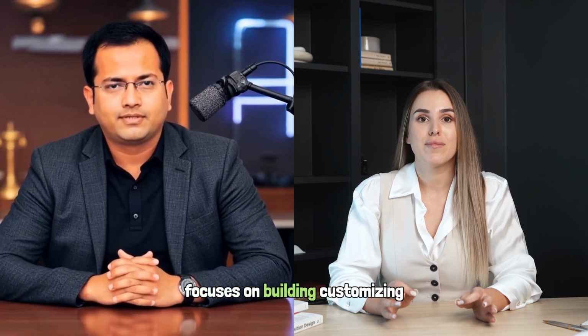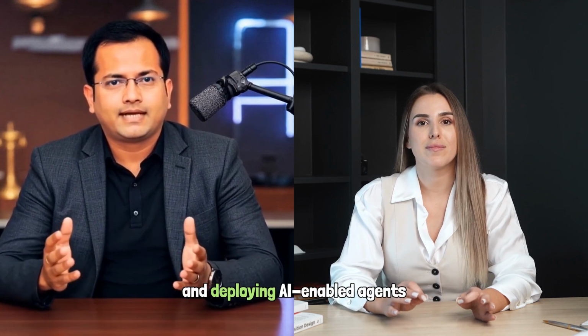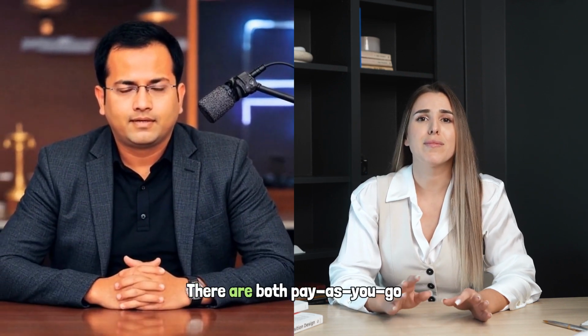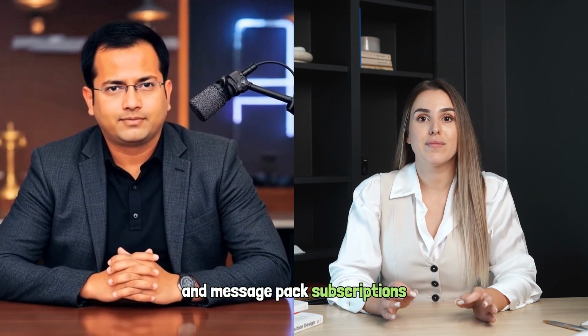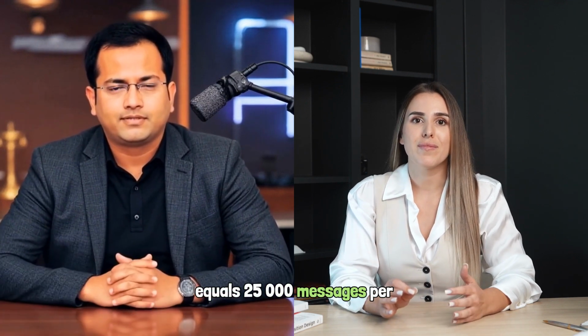Moving on to Microsoft Copilot Studio, it's a whole other beast. Copilot Studio focuses on building, customizing, and deploying AI-enabled agents. There are both pay-as-you-go meters based on messages and message pack subscriptions. For instance, one pack equals 25,000 messages per month.